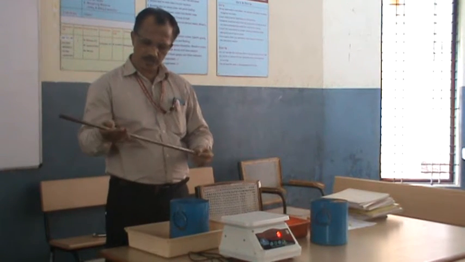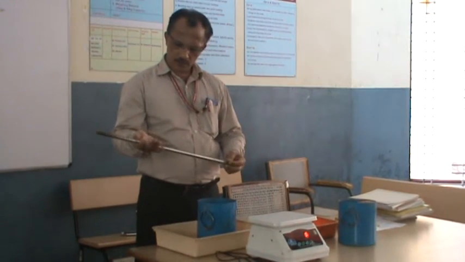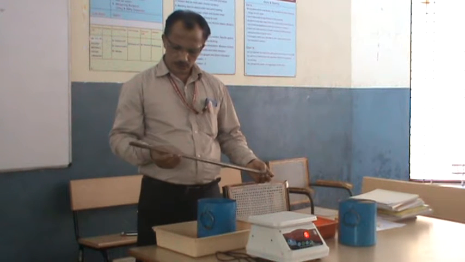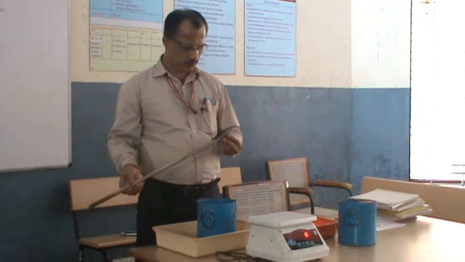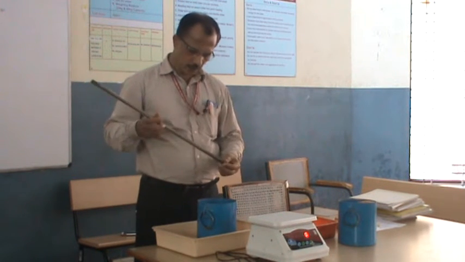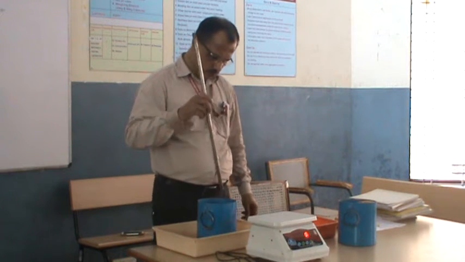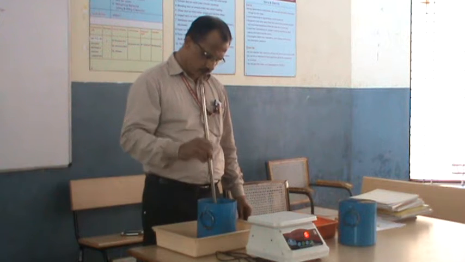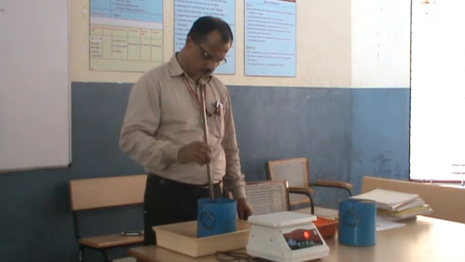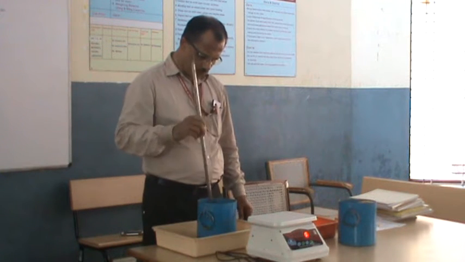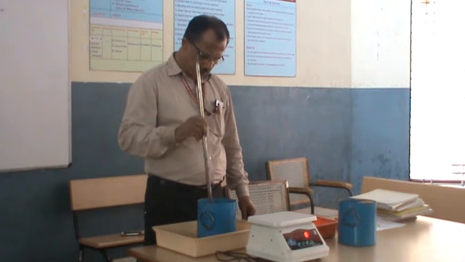It's a tamping rod of standard dimension, 6 mm diameter and 0.5 meter long. It has one end rounded. At this end, the tamping blows should be given from a height of approximately 10 cm. You should count the number of blows. 25 blows should be given, which are evenly distributed.